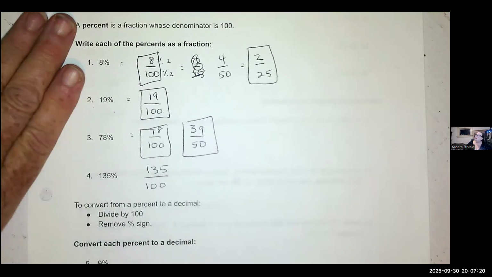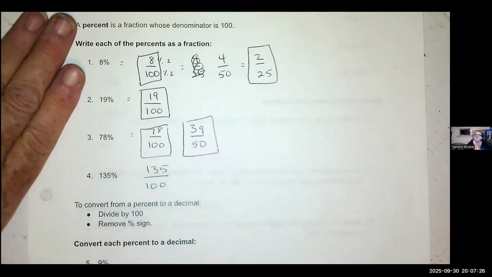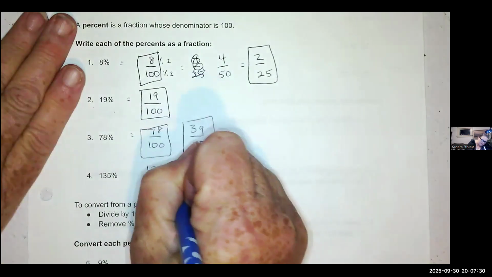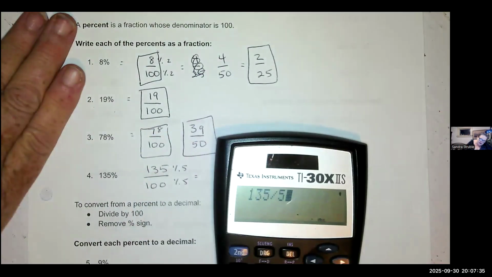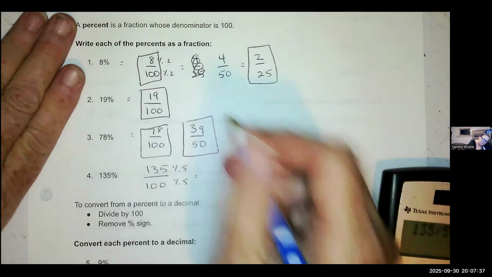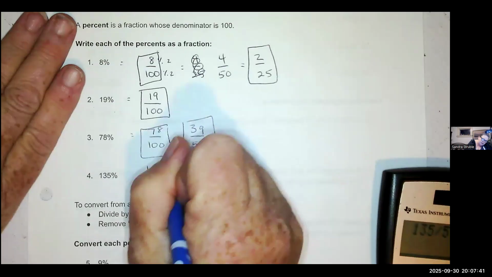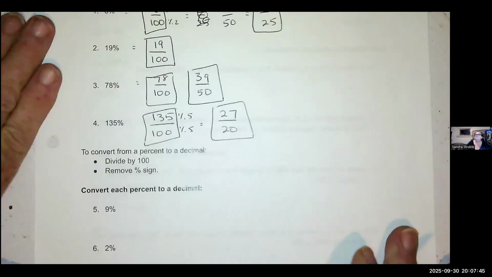I do want to show you the reducing. I know they're both reducible by 5 because 135 ends in 5 and 100 ends in 0. So I'm going to divide them both by 5. 135 divided by 5 is 27. And 100 divided by 5 is 20. So I would accept either one of these answers perfectly fine.